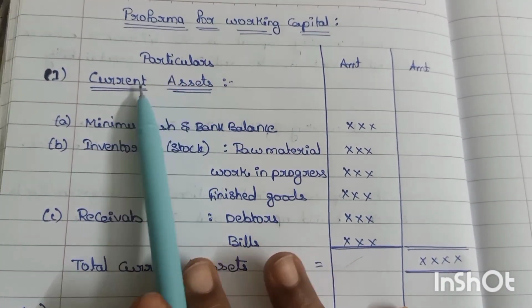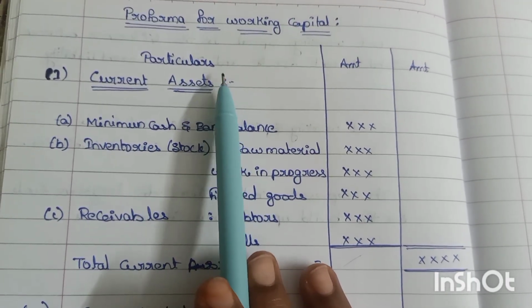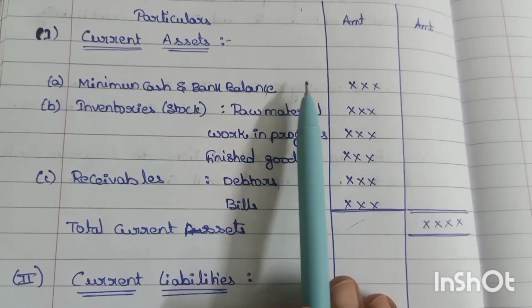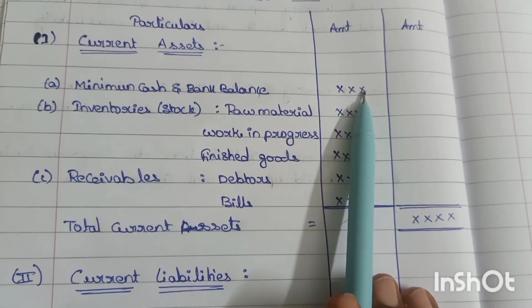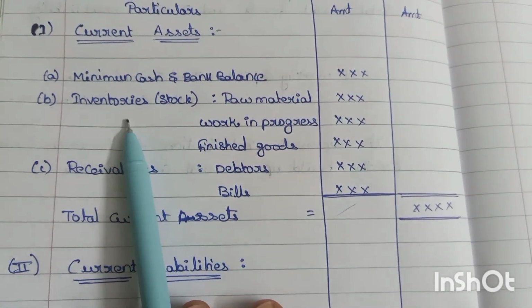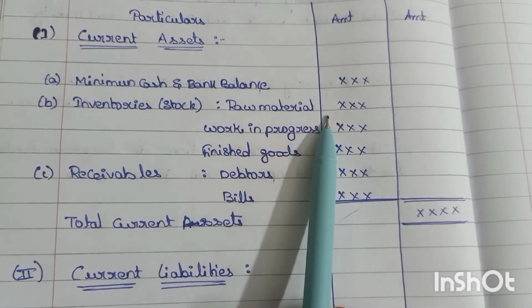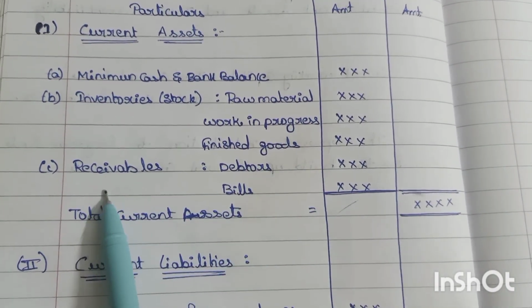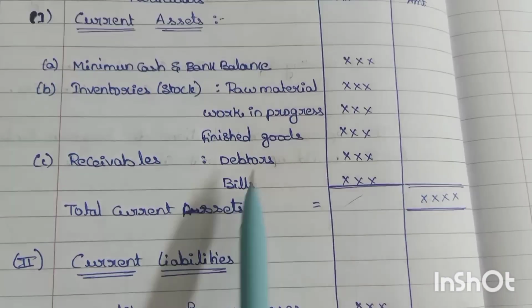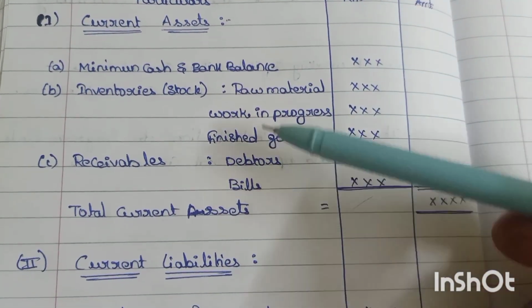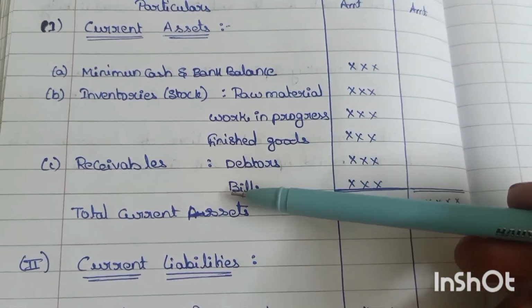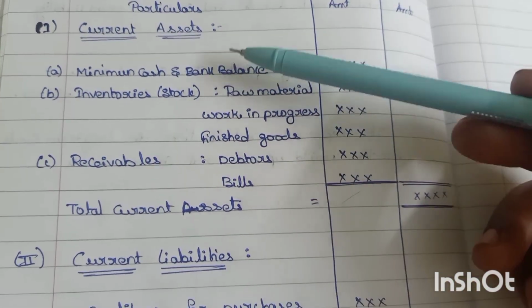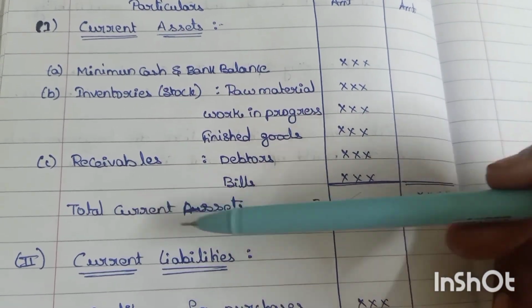So, see here the particulars is current assets. The current assets means the assets which are cash in hand, cash in bank, or whatever the minimum cash balance we have to note in the current assets. Next one is the inventories: stocks, raw materials, work in progress, finished goods. This is also assets. Next one is receivables: debtors and the bills. So these are the current assets. We have to add all these assets, which is cash in hand, inventories and receivables. This is called the total current assets.